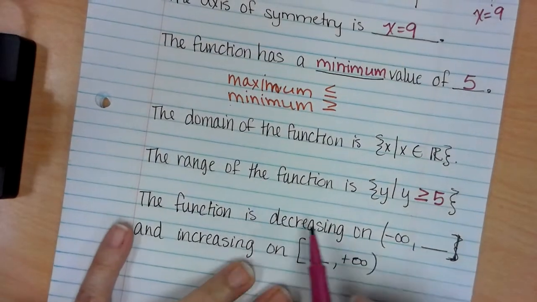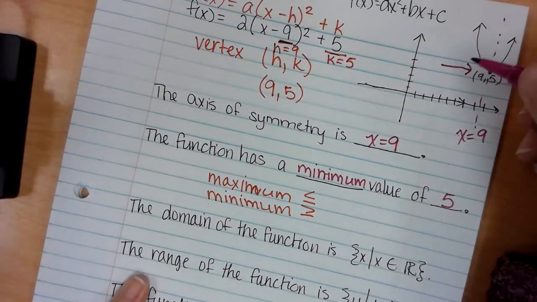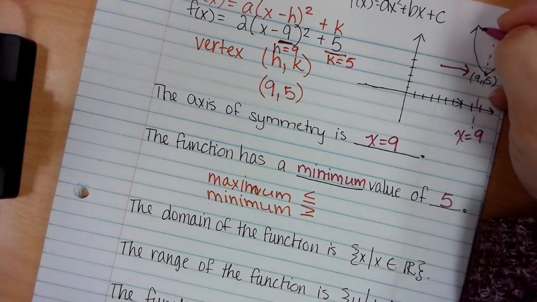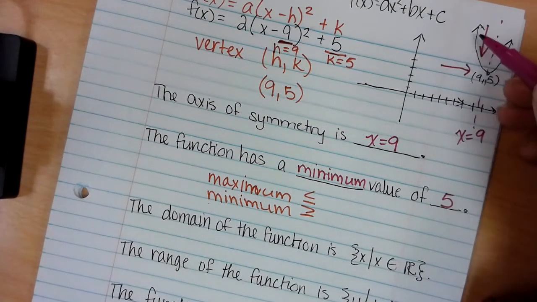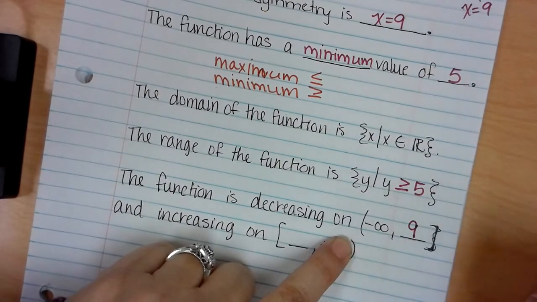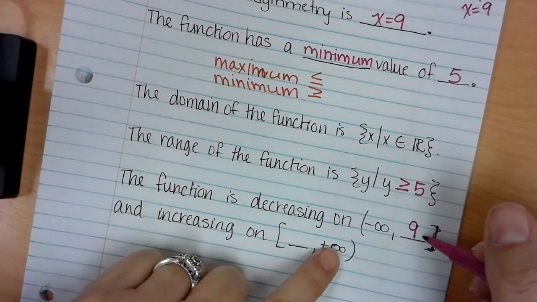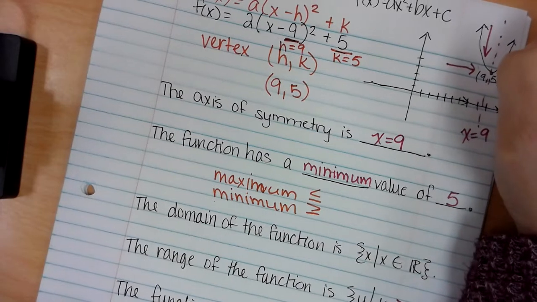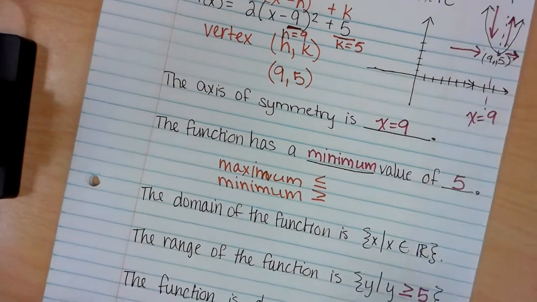The function will decrease. In other words, when you move from left to right along the x's, what's happening to the y's is they're going down. So that portion of the quadratic is from negative infinity to 9, where they start changing again, where the x value is 9. It starts increasing as you continue left to right, starting at 9 and going to infinity.